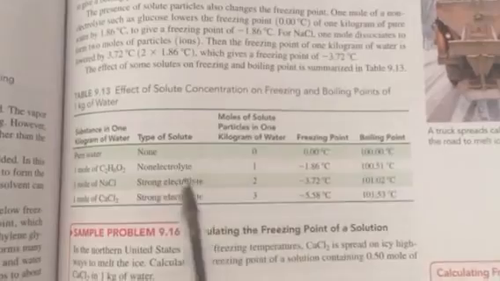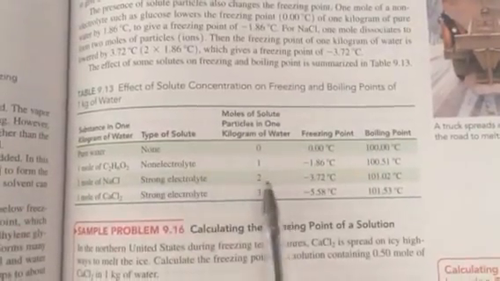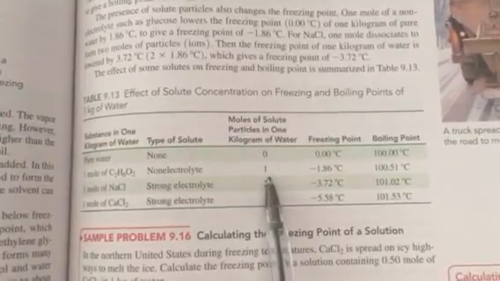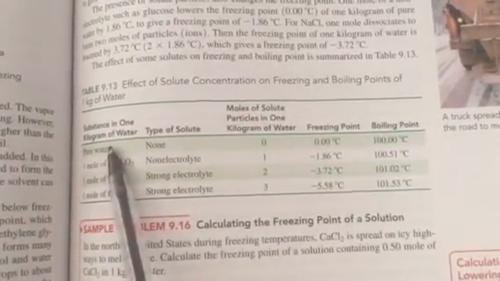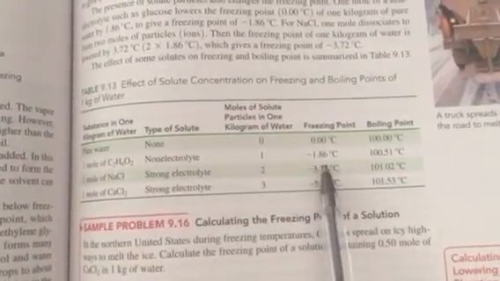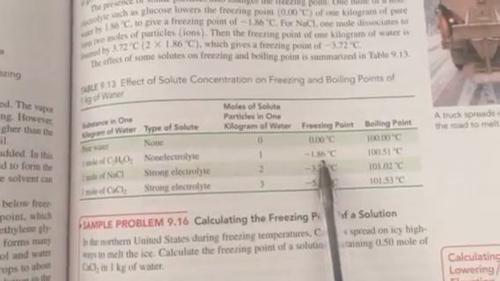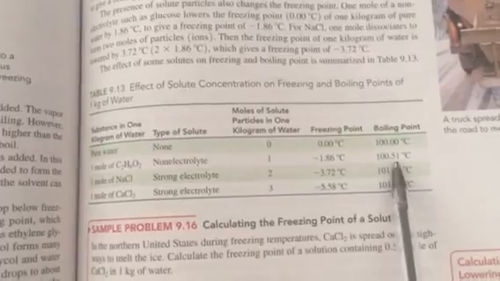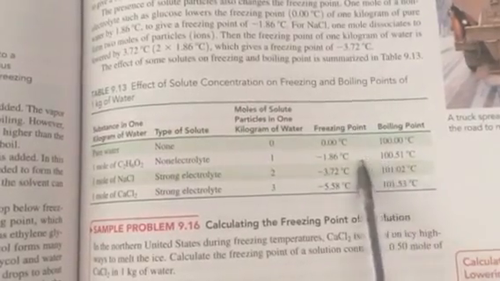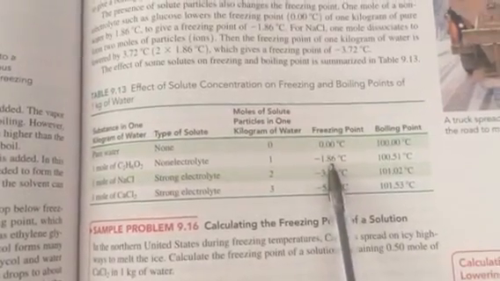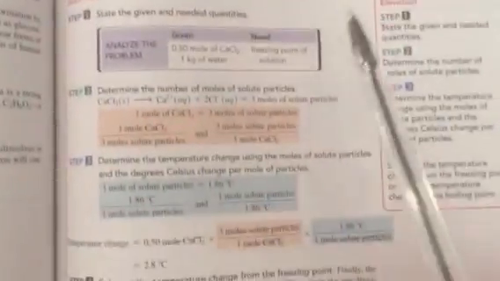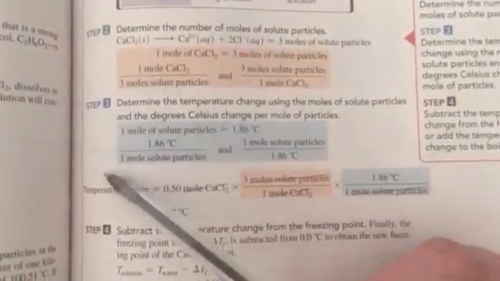Here's a little table that tells me how 1 mole of solute added to 1 kilogram of water will change the freezing point by 1.86 degrees C. It would change the boiling point by 0.51 degrees C. We're talking about freezing. Okay? And the equation that I need is right here in this example problem.